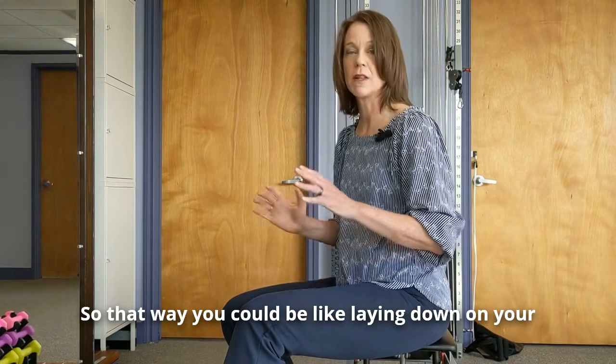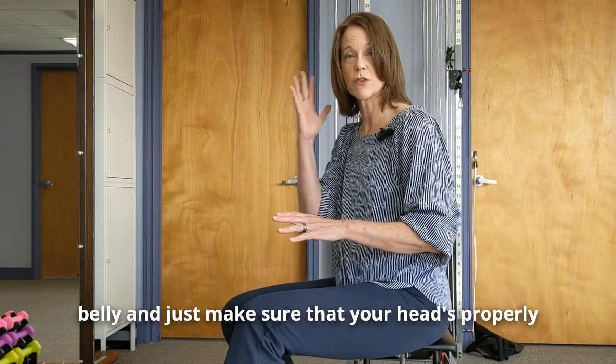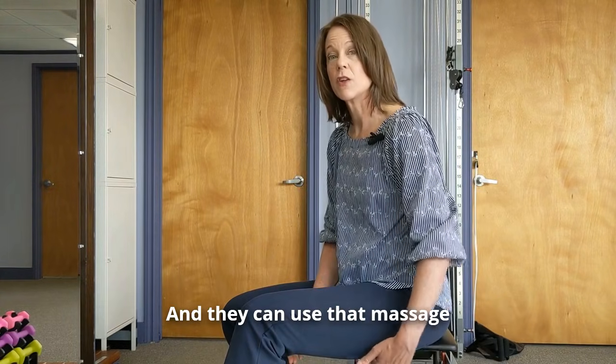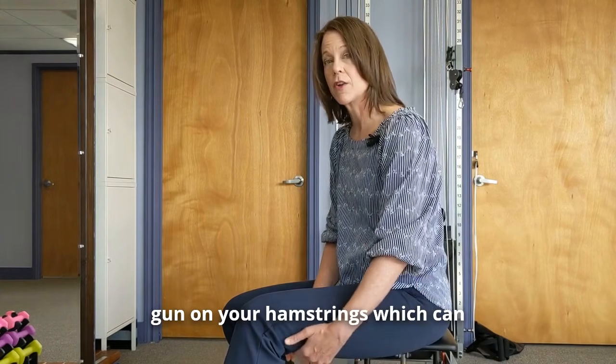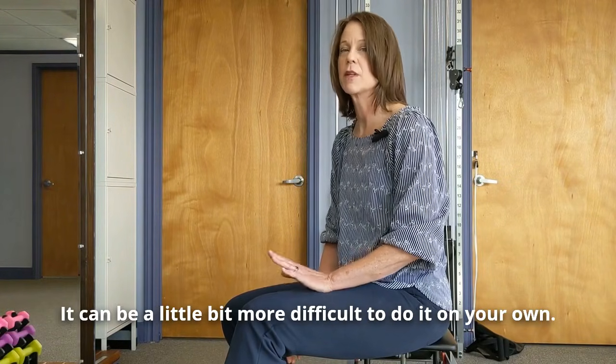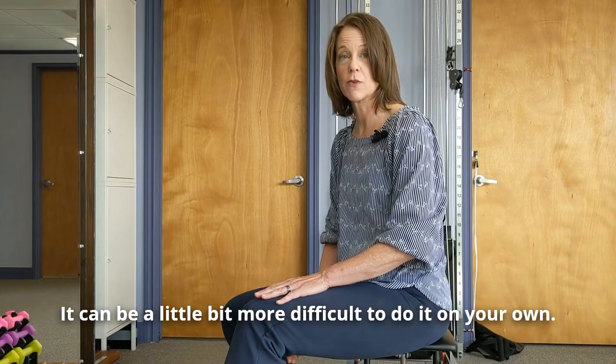That way you could be laying down on your belly, just make sure that your head's properly supported so you're not getting any neck pain. And they can use that massage gun on your hamstrings, which can be very helpful to get some relief. It can be a little bit more difficult to do it on your own.